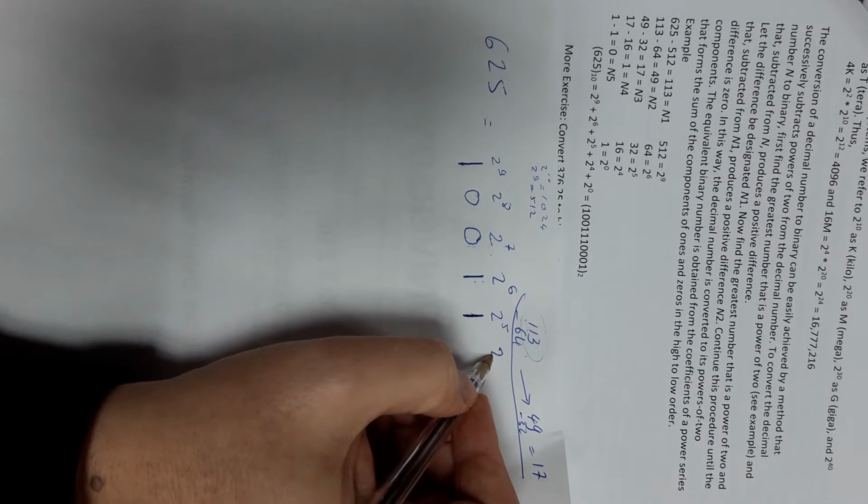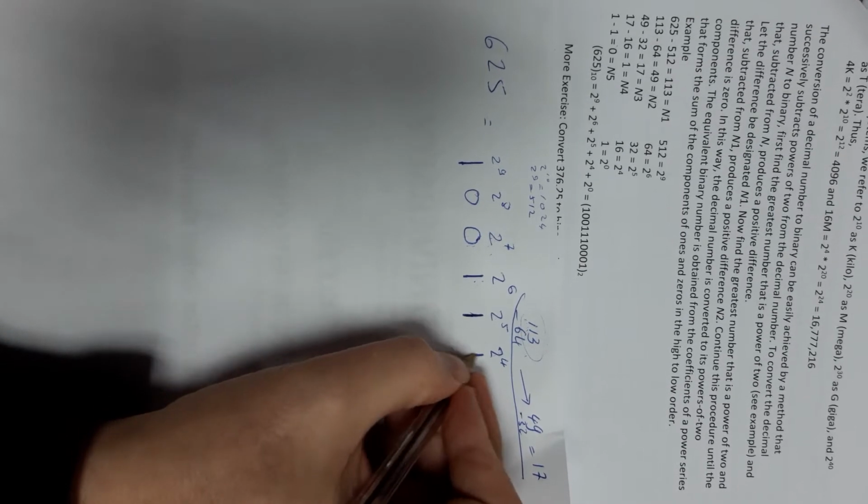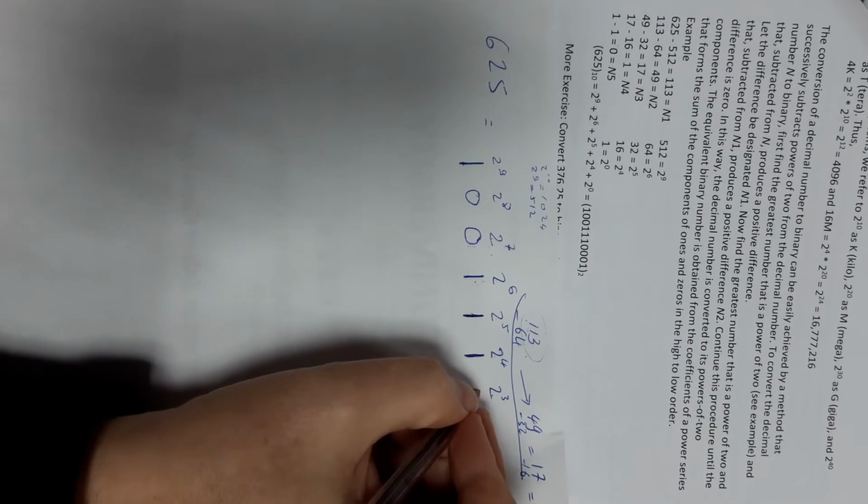You got 17. I go to a lower power. Do I have 17 in 2 power 4? Yes, 2 power 4 is 16. As you see here, you still have only 1. 2 power 3 is 8. I don't have, I have just 1. So I put a 0.